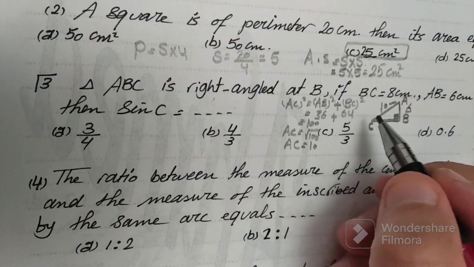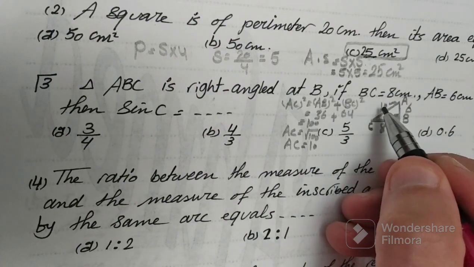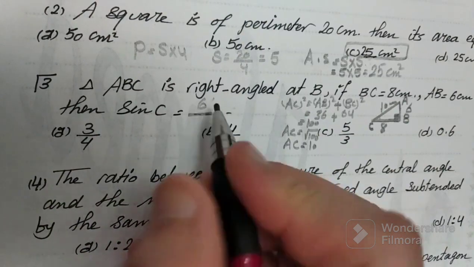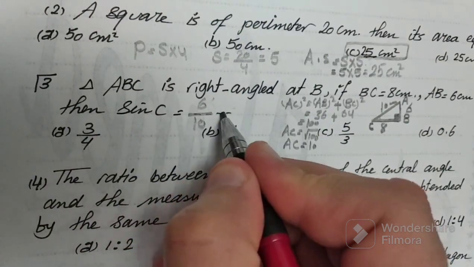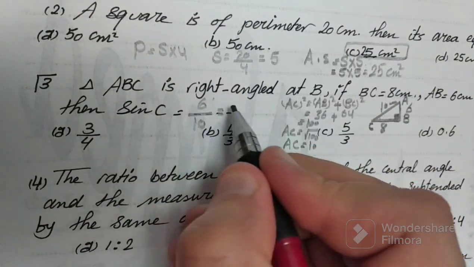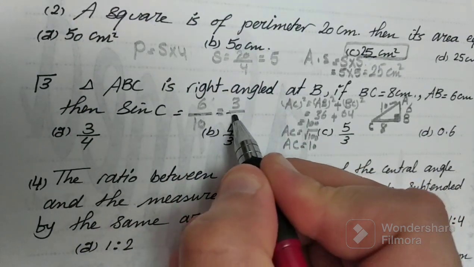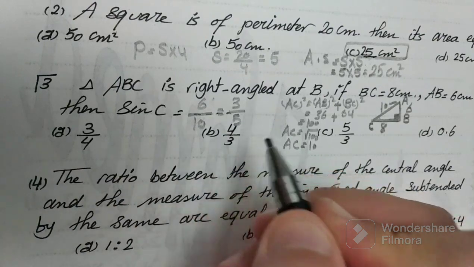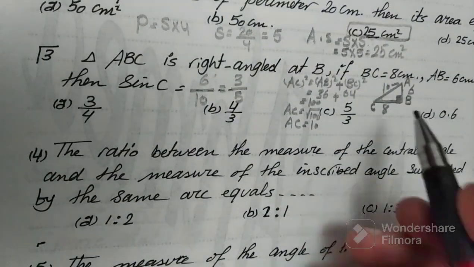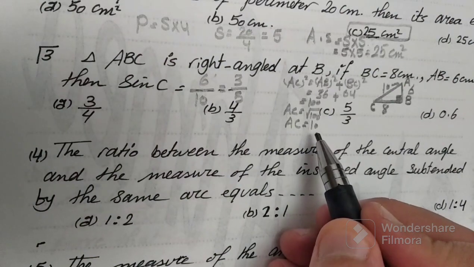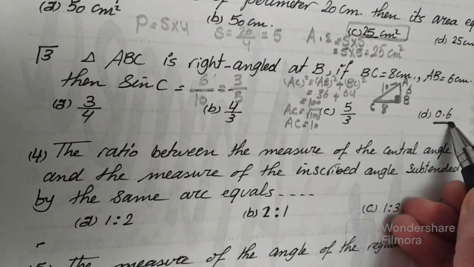Sin C equals opposite over hypotenuse, then 6 over 10. In the simplest form, 6 divided by 2 equals 3, and 10 divided by 2 equals 5. Then the choice is 3 over 5, equals 0.6.